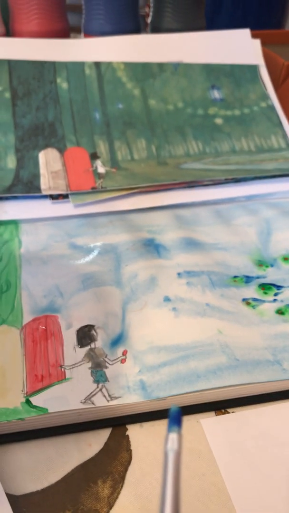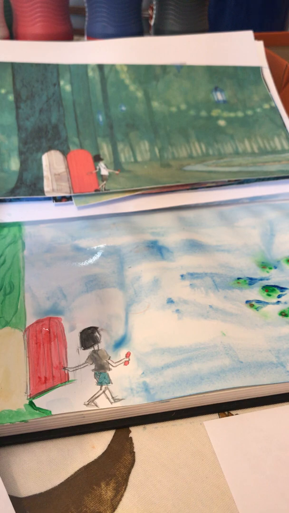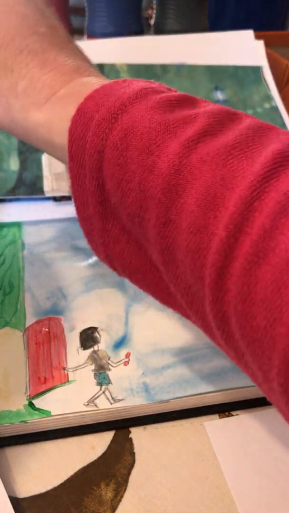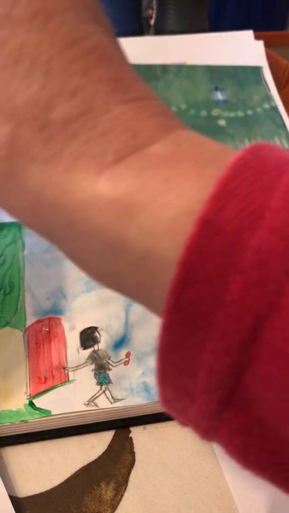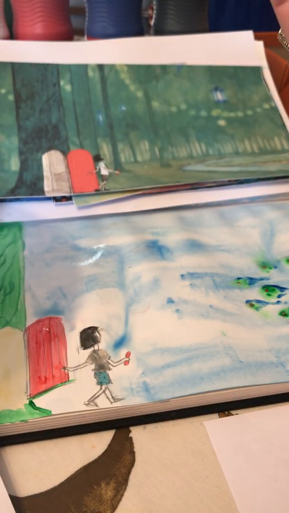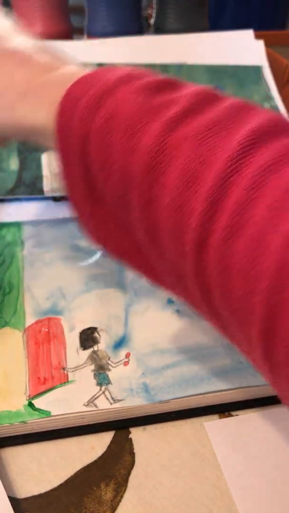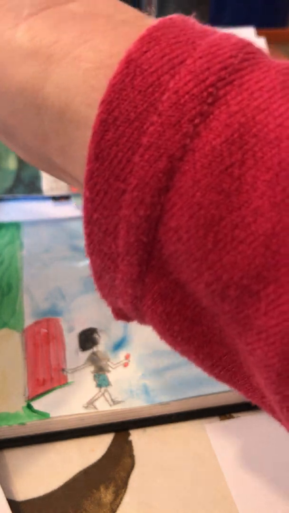And then I might decide to go for maybe an underwater castle or something, maybe on a rock, something like that. Actually, I'm going to use some orange. Let's get some orange.